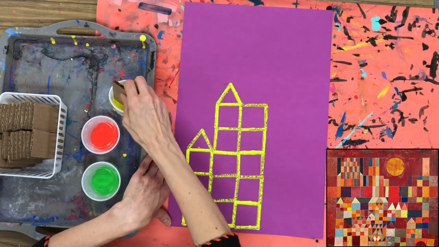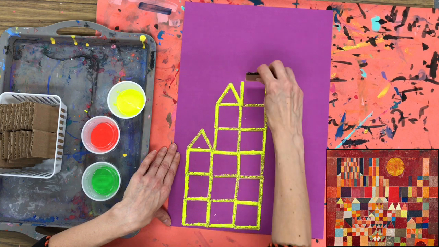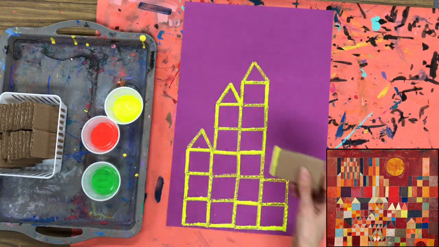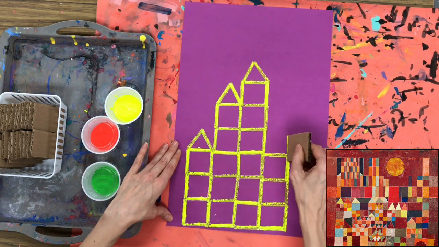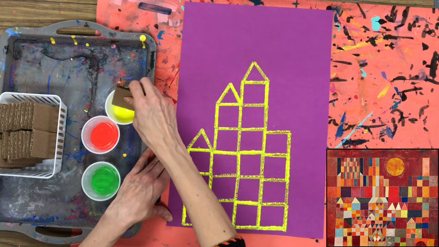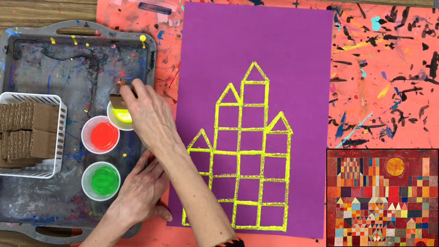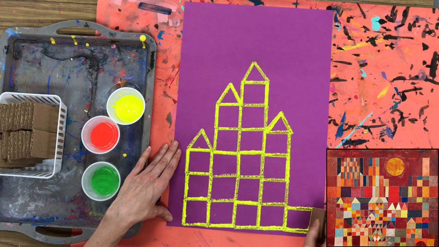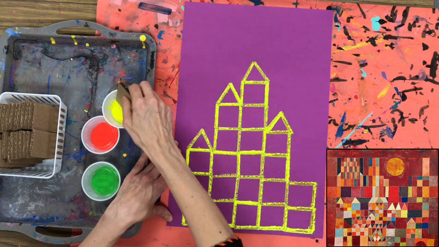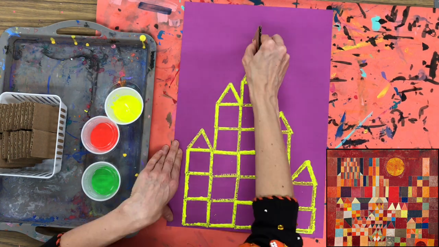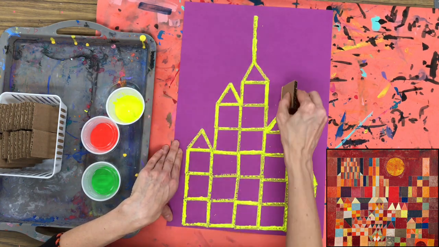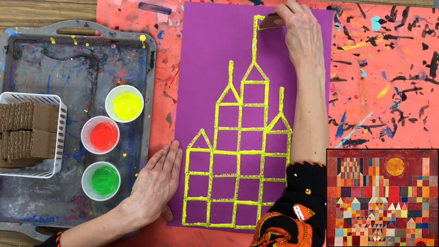Inspired by the artist Paul Klee, let's try our own hand at creating castles. You can see his work of art on the right-hand side. It's called Castle and Sun, where he's used large and small shapes of rectangles, squares, and triangles to make his work of art. So let's use that as our inspiration.